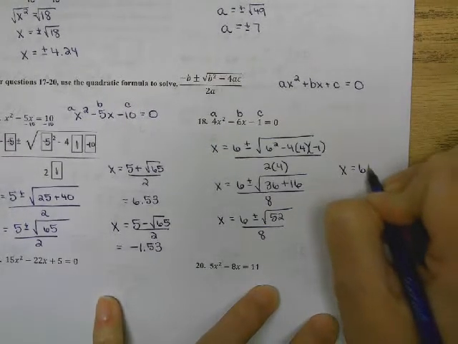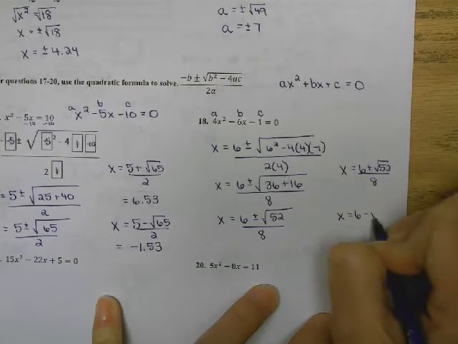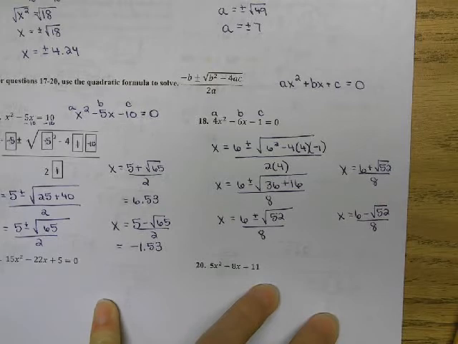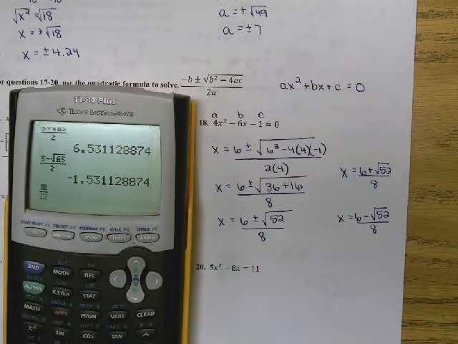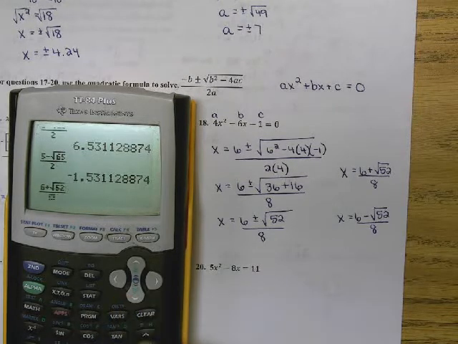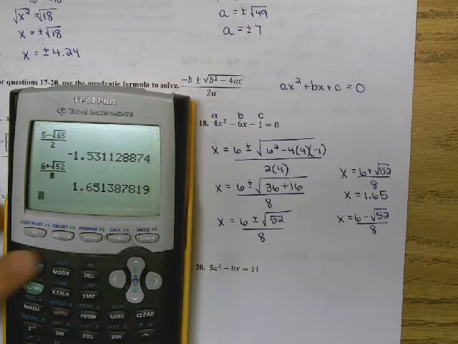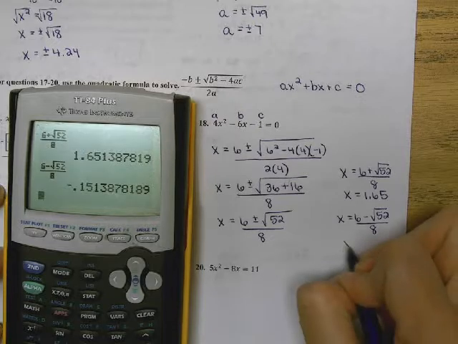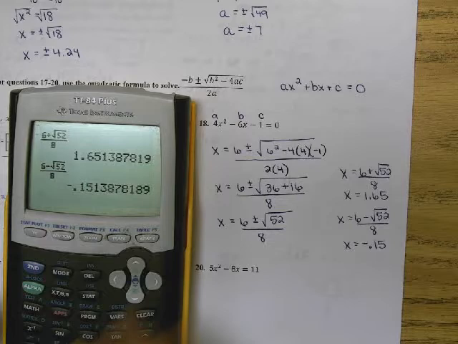So x equals 6 plus the square root of 52 divided by 8. And x equals 6 minus the square root of 52 divided by 8. So alpha y equals, enter, 6 plus the square root of 52 divided by 8. So 1.65. And then 6 minus the square root of 52 divided by 8, negative 0.15. Okay?